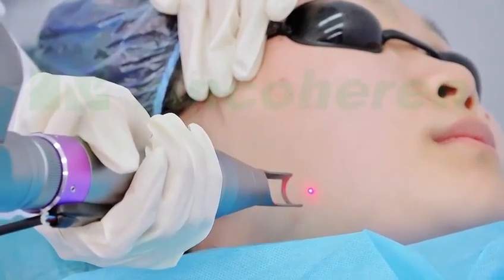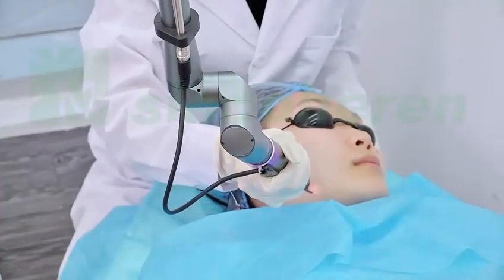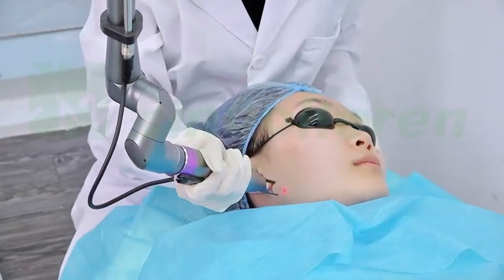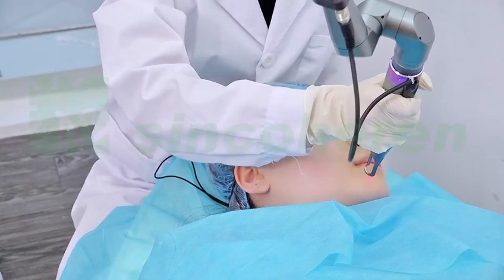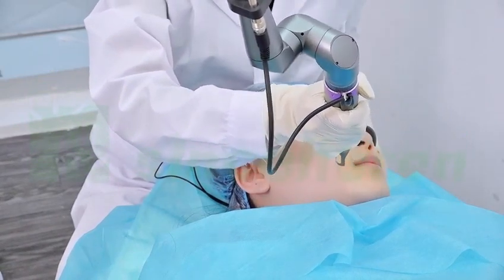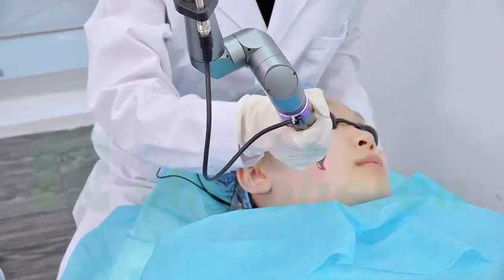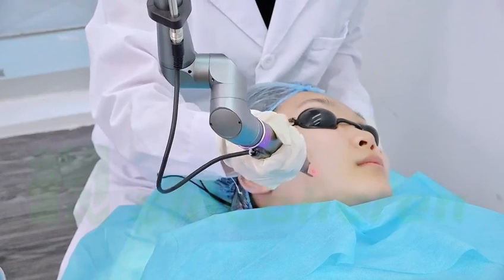Handpiece is vertical to the skin surface. Always keep the handpiece with the skin within about 3 to 5 cm. Vertically or circle scan from bottom to top, from inside to outside. A slightly red skin or warm feeling is the treatment endpoint. Scanning the whole face for 1 to 3 times.